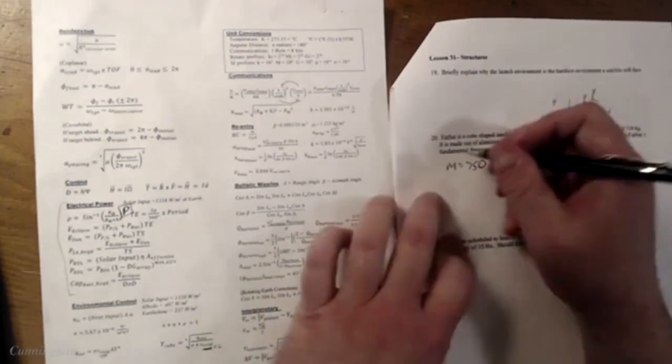So FatSat, yay, FatSat is a cube-shaped satellite that measures 1 meter squared per side and has a total mass of 750 kilograms. It's made out of aluminum honeycomb with a stiffness of 3.0 times 10 to the 7th newtons per meter. Calculate FatSat's F fund.